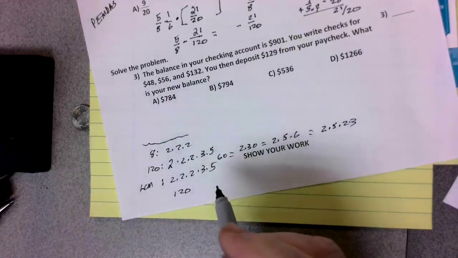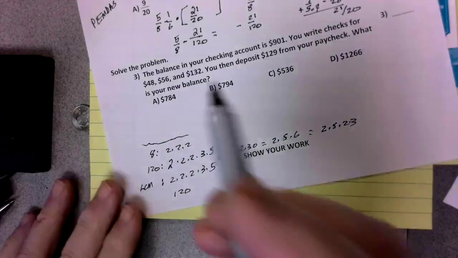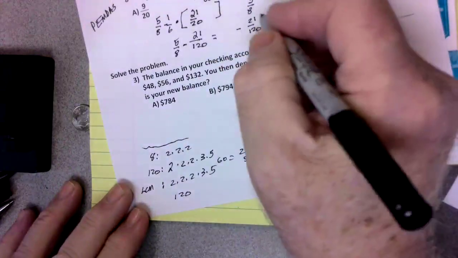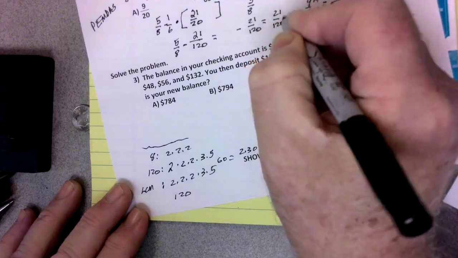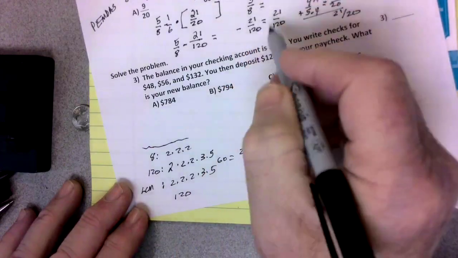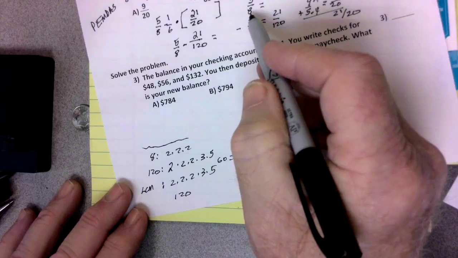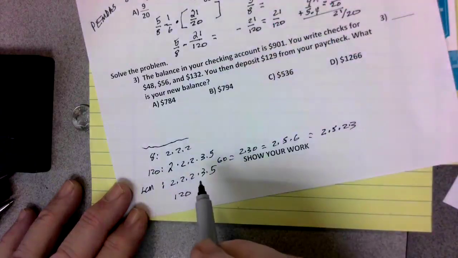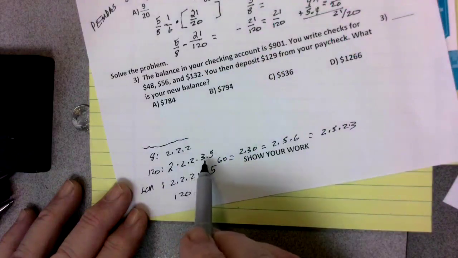That's a little bit surprising. I was thinking we might find something prior to that, but apparently we're not. So come back to here. So this one already has 120. And so now the question is, what must I multiply times 8 for it to become 120? Well, you can see what's left down here to multiply times 8 so that it becomes 120. 15. 3 times 5 is 15.